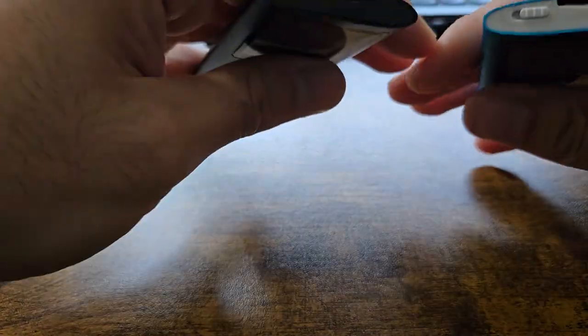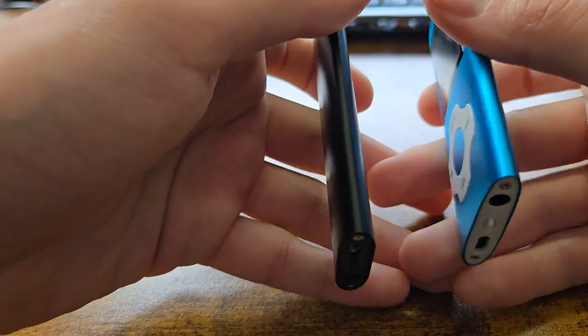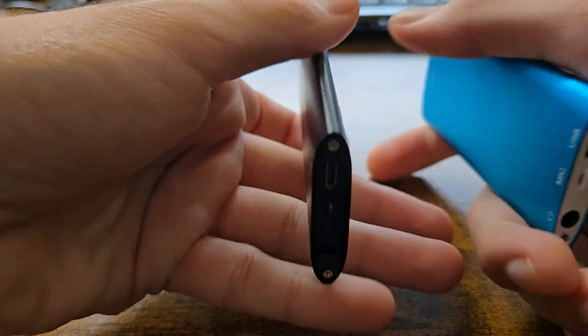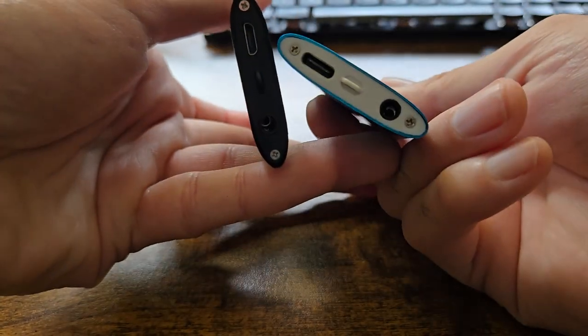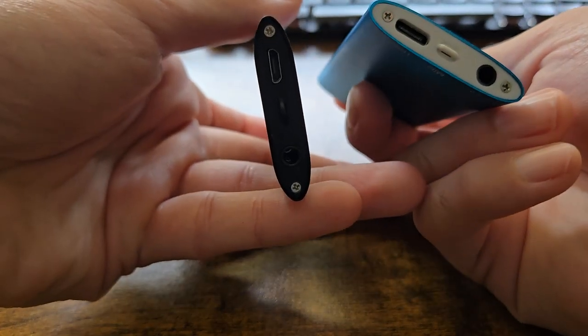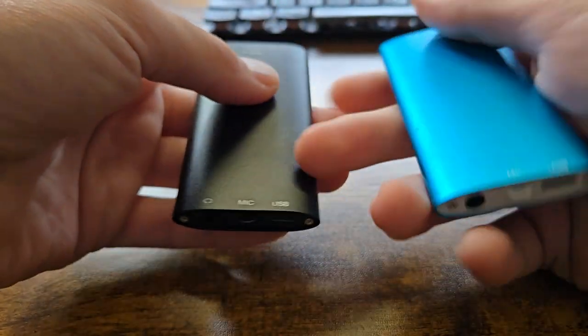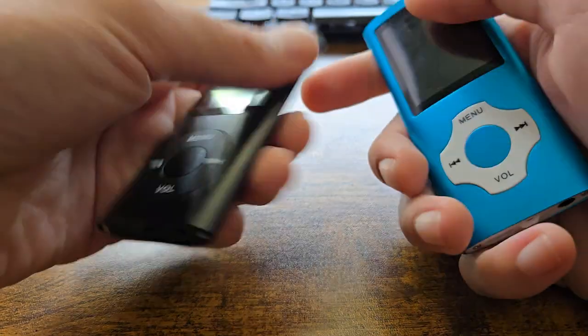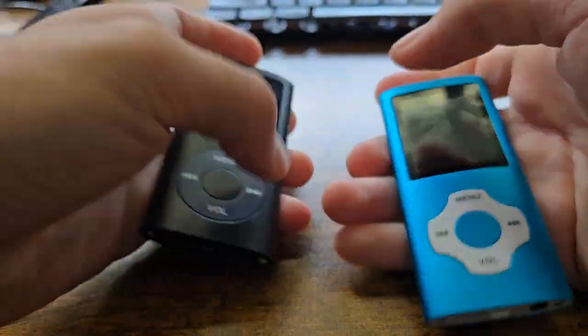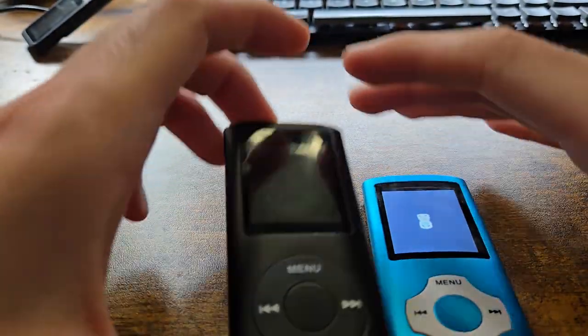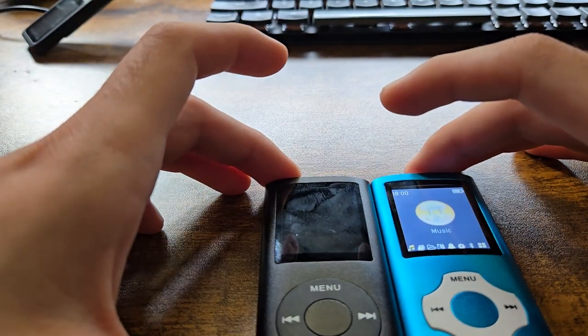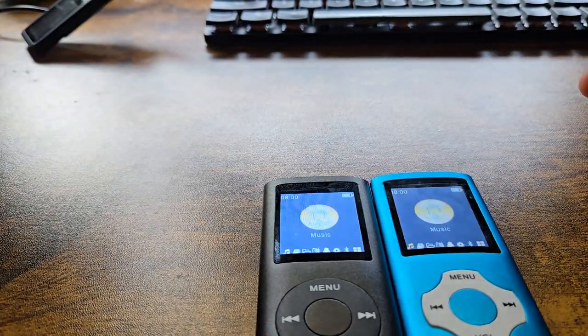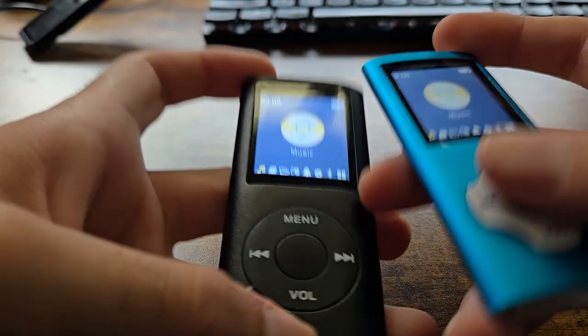I'll go ahead and give you a demo of these. The power button is at the top, right there. It's a slider. So is the SD card. You've got the micro USB on this one, and I guess this one is a USB-C. That's a cool difference about them. I didn't know that. And we'll just power them on. You can see that they're literally identical. Sorry, this one too. They are exactly the same. There's no difference at all with these.